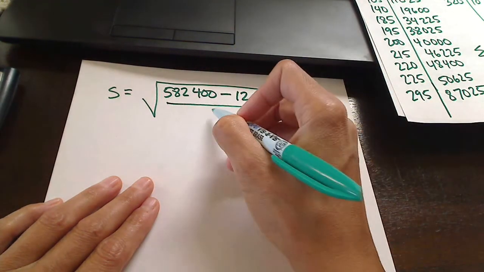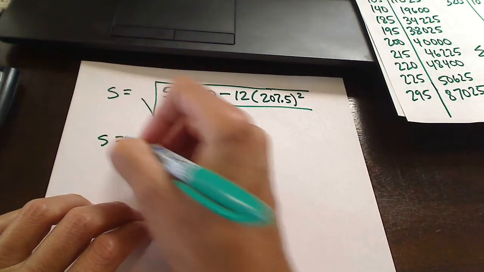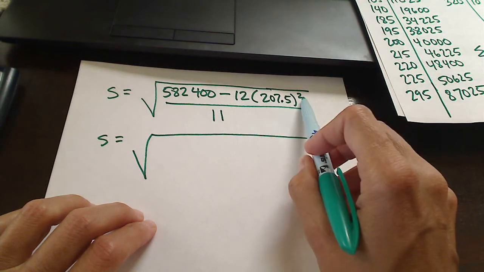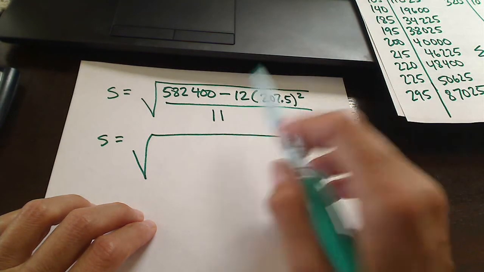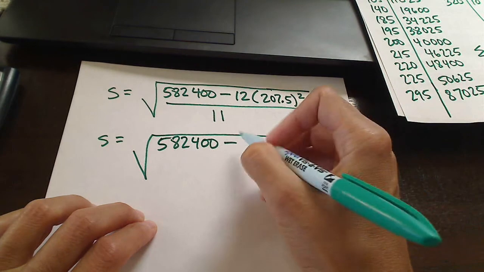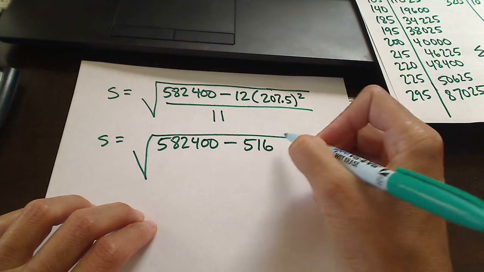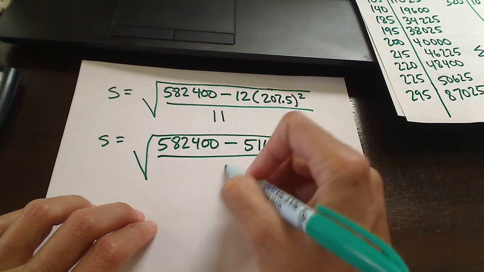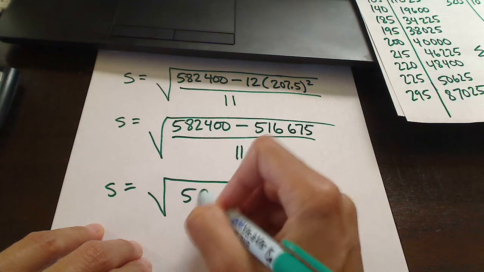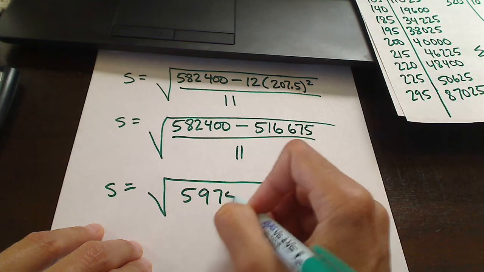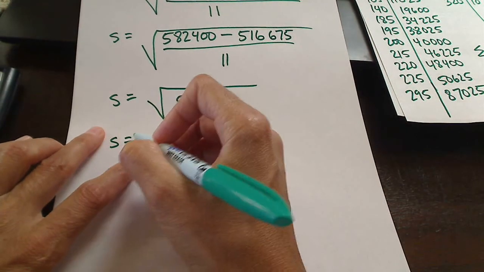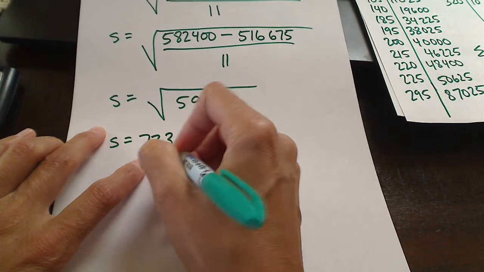This is all over n minus 1, which is 11. Okay, so if you do 207.5, you need to do the square first, and then multiply by 12. Then you're going to get 516,675, and that's all over 11. Do the subtraction, divide by 11, and you get 5,975. And then if you take the square root, you're going to get about 77.3 if we round it.